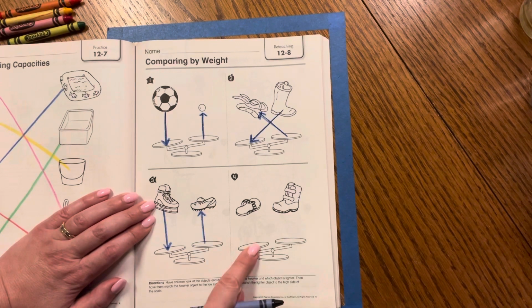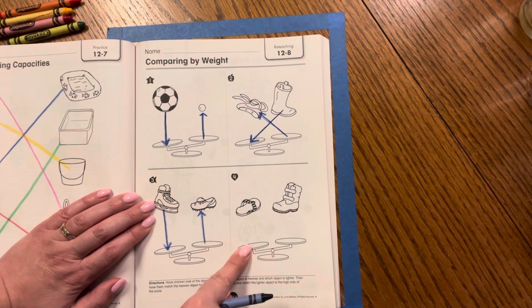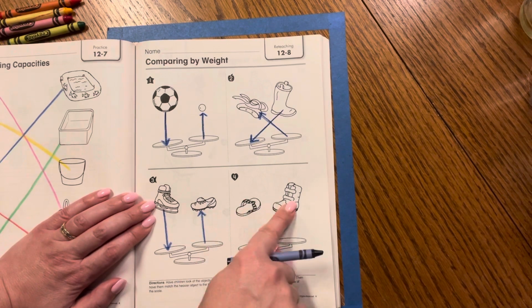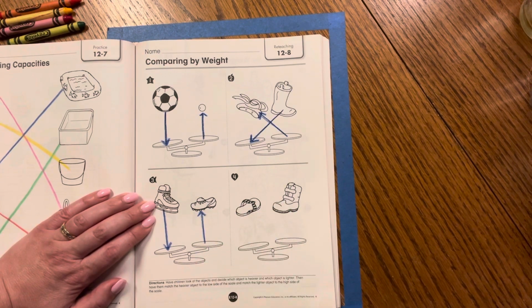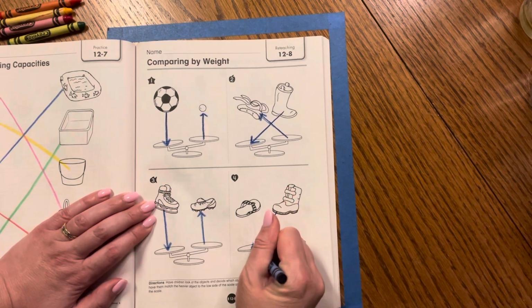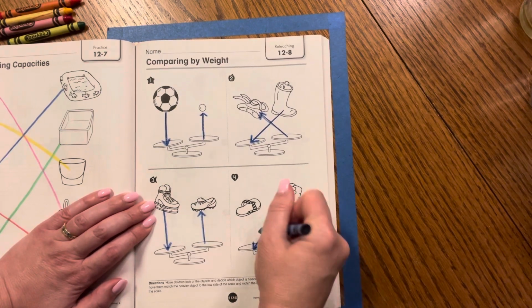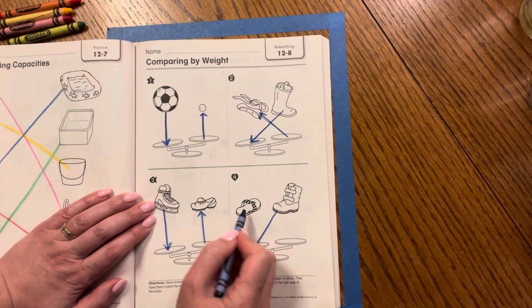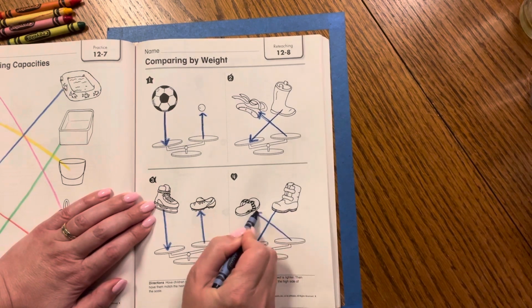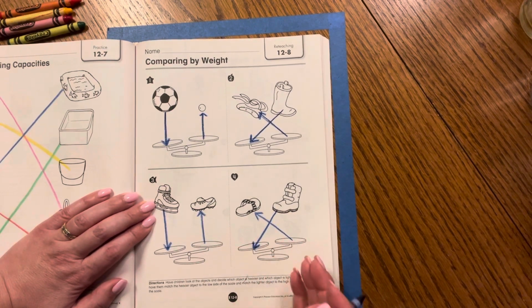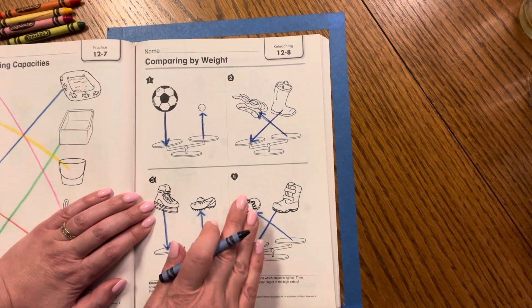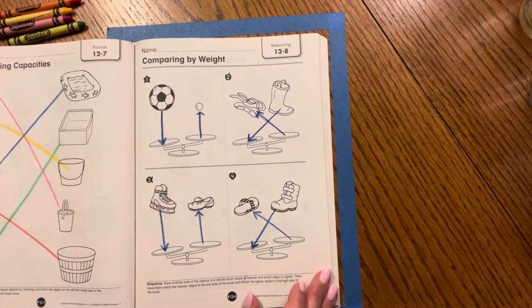So let's see. The scale is down here. Something heavier is on this side. Is that the flip-flop or the snow boot? It's the snow boot. That's right. The snow boot would be heavy and push the scale down. But the flip-flop would be lighter. And so if I had the flip-flop here, the scale would be up because the snow boot is much heavier than the flip-flop. Good job, friends.